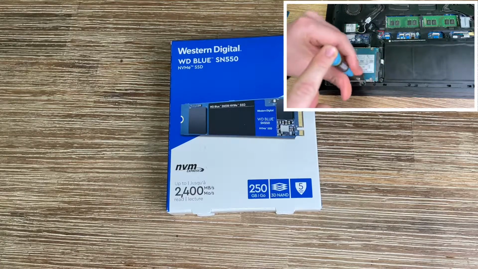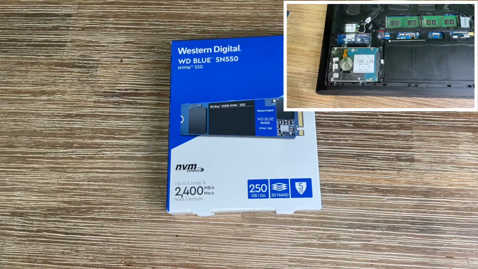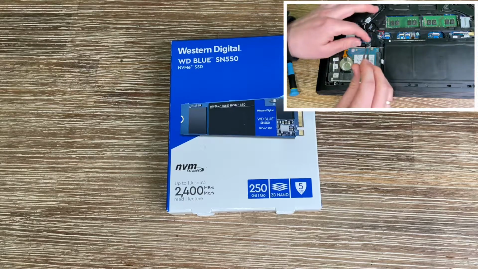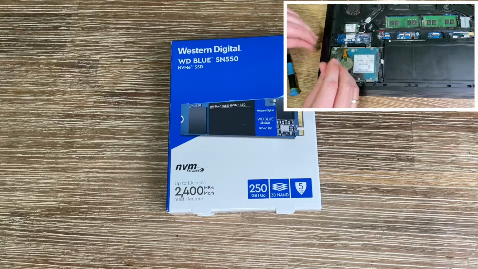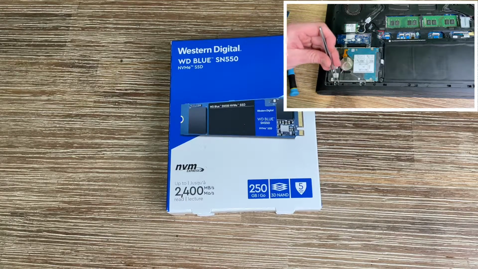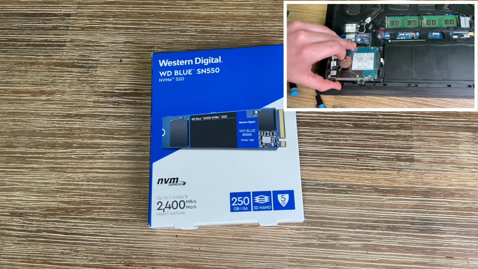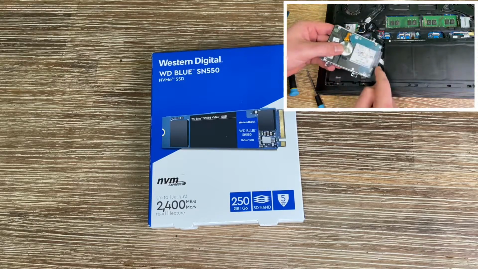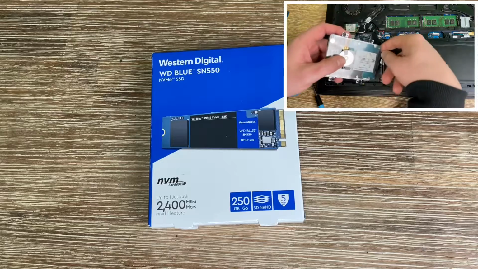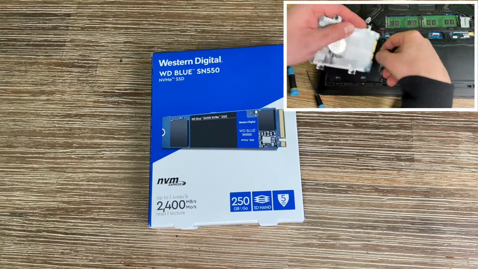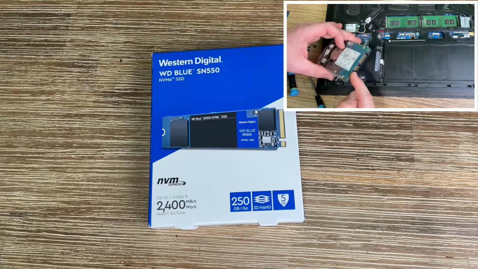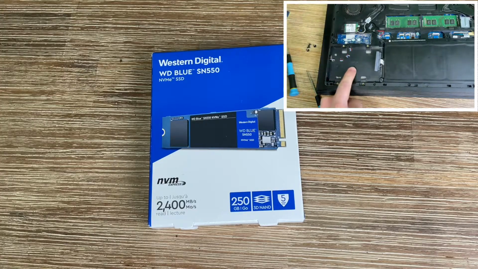What is NVMe Express? This is a non-volatile memory host controller interface specification. It is an open logical device interface specification for accessing non-volatile storage media attached via PCI Express. This is the PCIe bus. The acronym NVMe stands for non-volatile memory, which is often NAND flash memory that comes in several physical form factors, including solid-state drives, like here, PCI Express add-in cards, M.2 cards, and other forms.